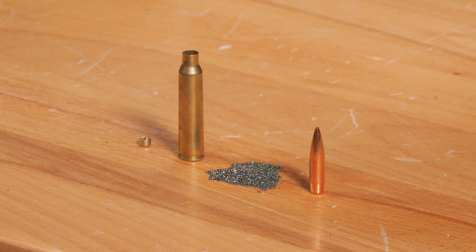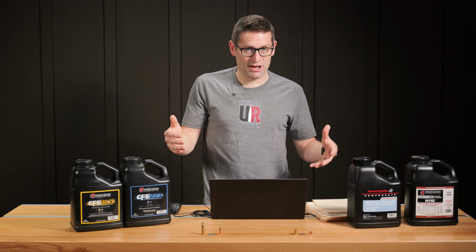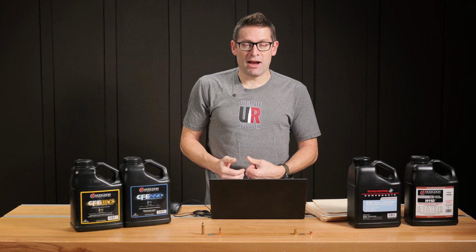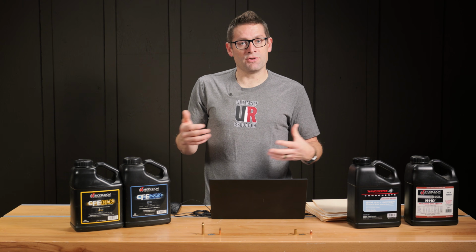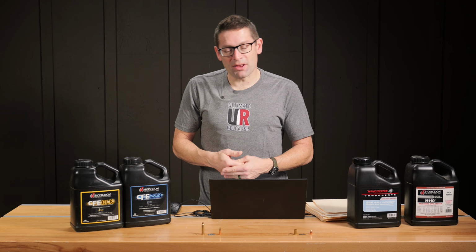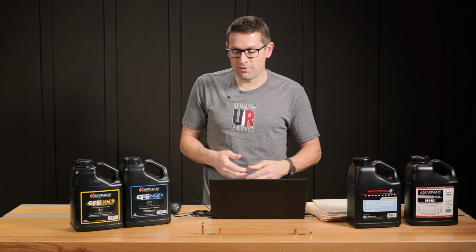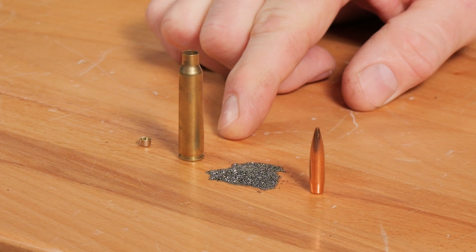Then we have the shell casing. And this is essentially going to be, for a particular cartridge specification, a brand. Brands have different characteristics like internal volume, but there's a little bit less to think about. It's more of a question of quality and longevity.